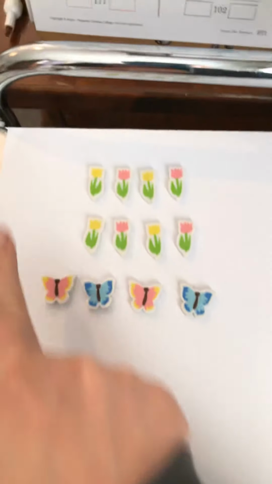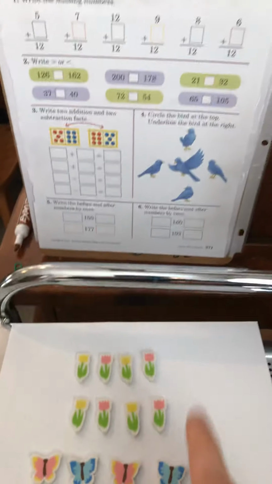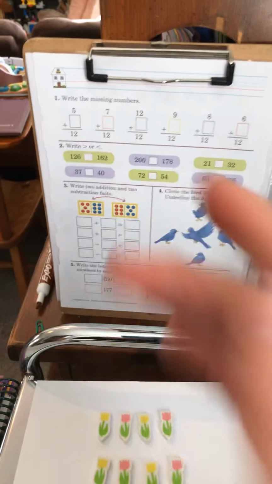So I have my 12 laying out here, and what you're going to refer to is something on your sheet for today. I don't think you have enough sea creatures to be able to use those, but there's something on the back of your paper that you can use.